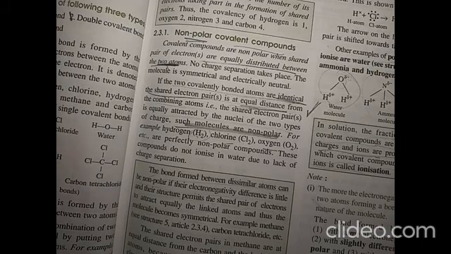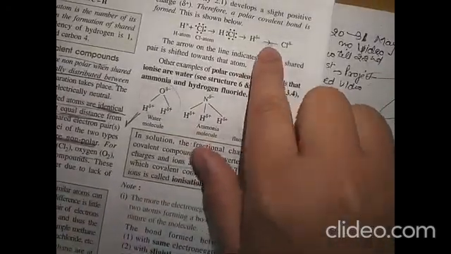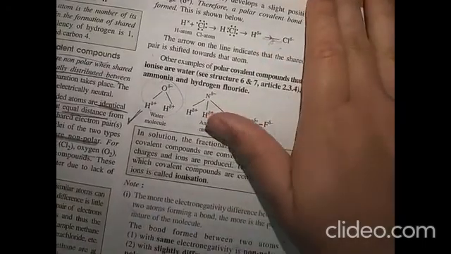So once there is a heterogeneous atom molecule like HCl, two different atoms combine to form a molecule, in that case what happens is that the one which is more electronegative will attract electrons towards itself. As a result, the more electronegative element will get a slight negative charge. You can see that the electrons will be attracted towards chlorine.